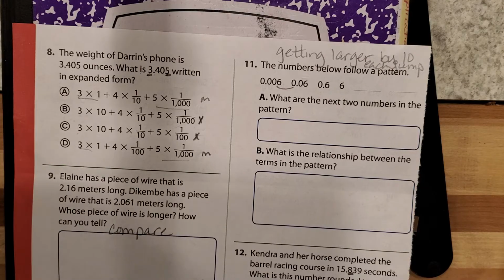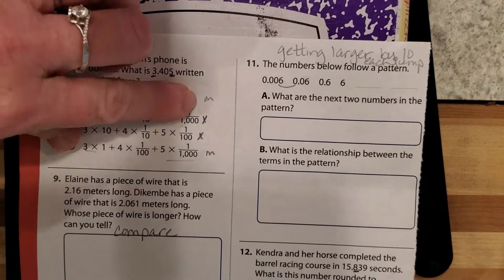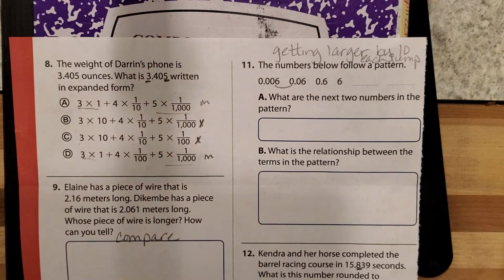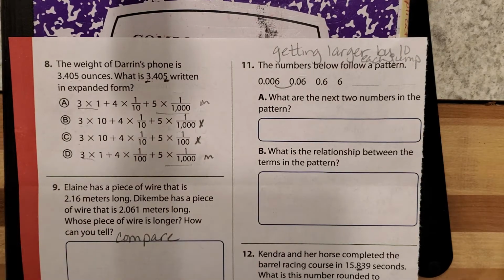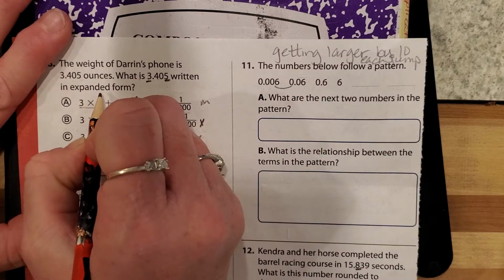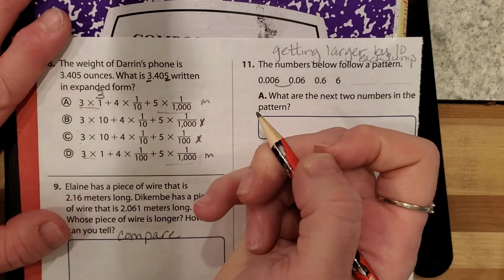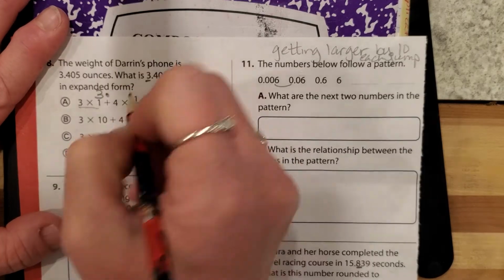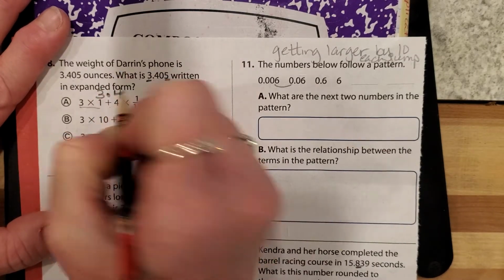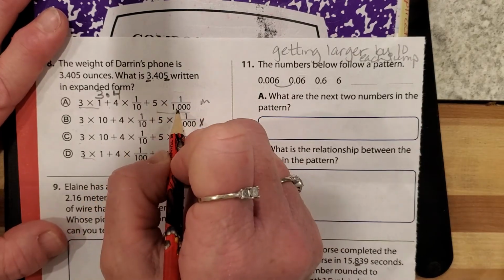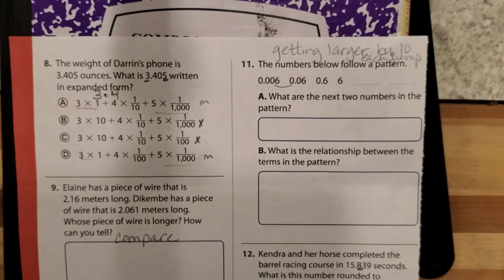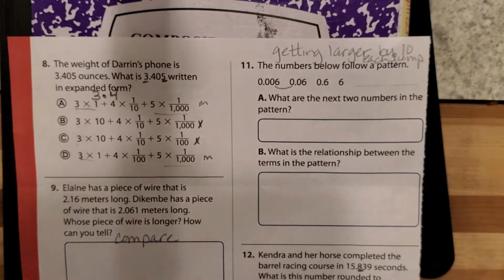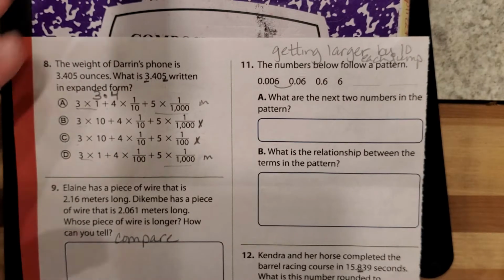What I did was I eliminated our answer choices. I put an M over here for maybe and an X for definitely not. So now I've narrowed it down to 2 options. 3 times 1 is just 3, plus 4 times a tenth. So 4 times a tenth is 4 tenths. And then 5 times 1,000th. Wait a minute, where's the hundredths? Well, considering it's a 0 in the hundredths place, you did not have to put that here.